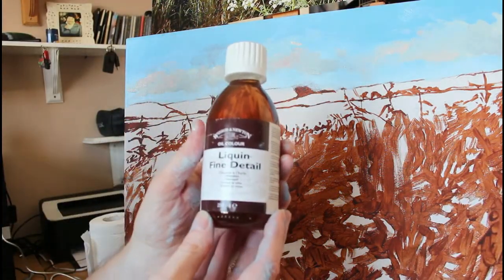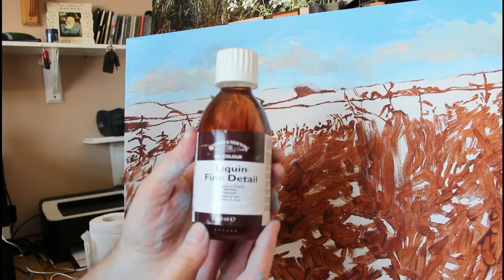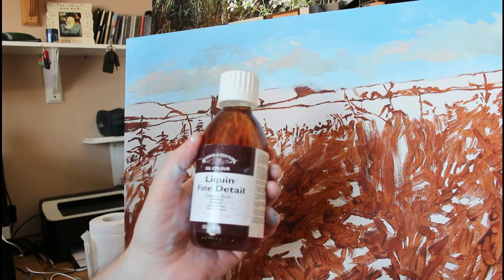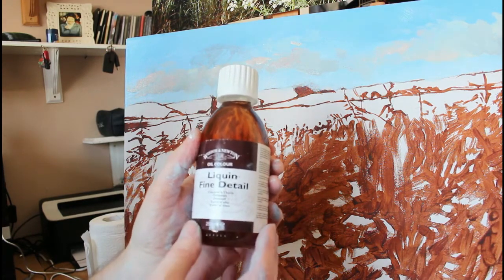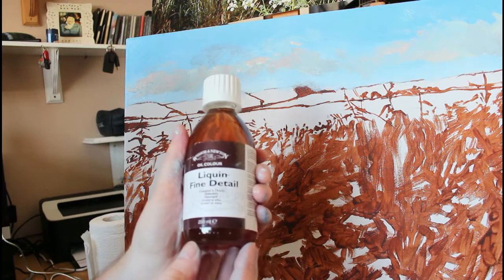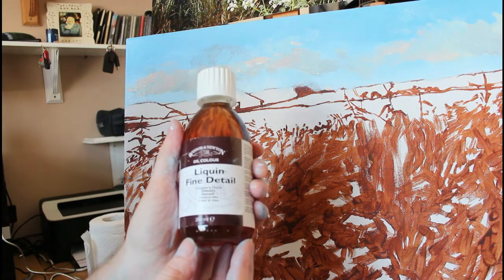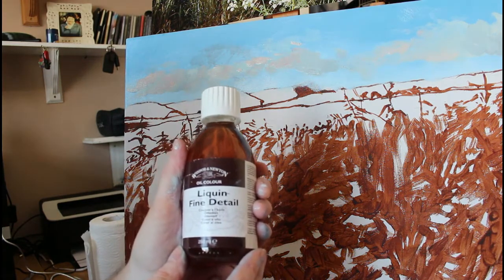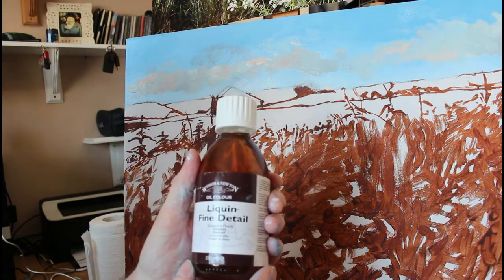Now I'm using liquid, which is for fine detail, but there are many types of medium. Really, if you just go on to the internet and put in medium, you'll suddenly come across all these little oils, and that's what us artists use to keep our colours clean and fluid.